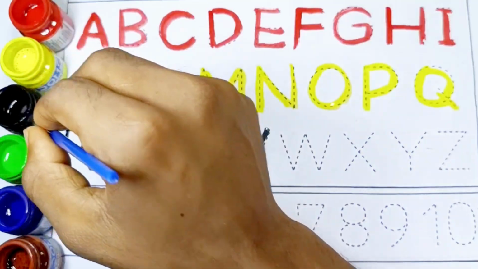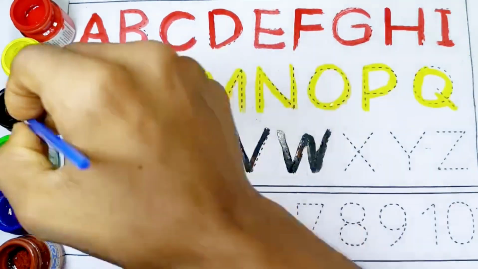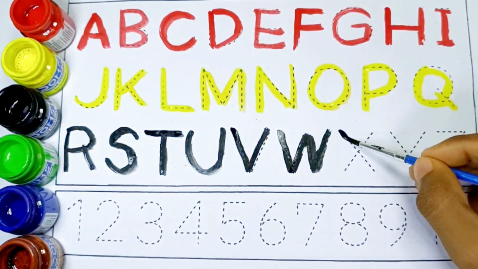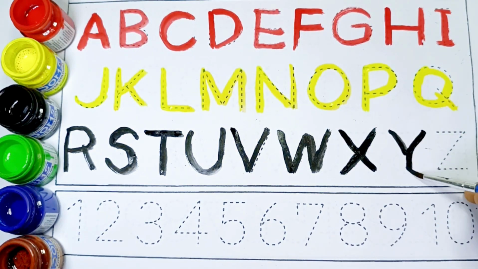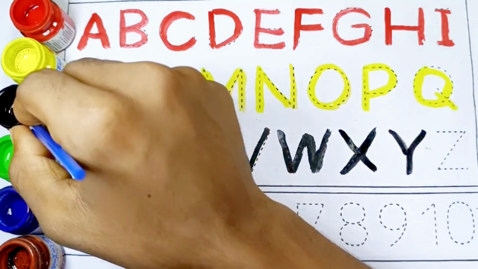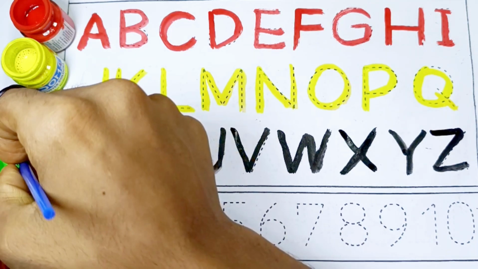V for van. W for whale. X for xylophone. Y for yo-yo. And Z for zebra. Now you draw numbers, and first you draw 1 and use green color.